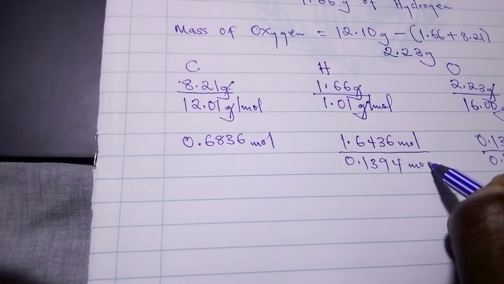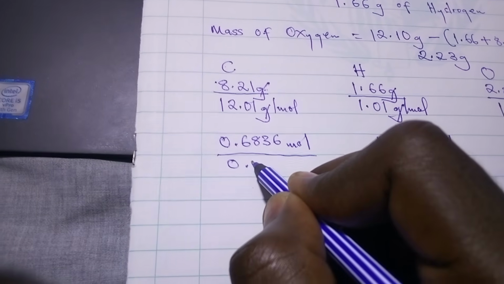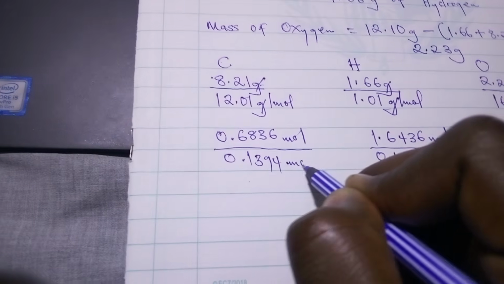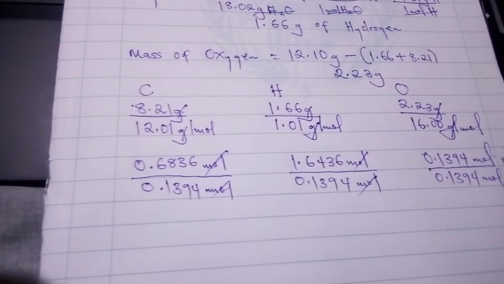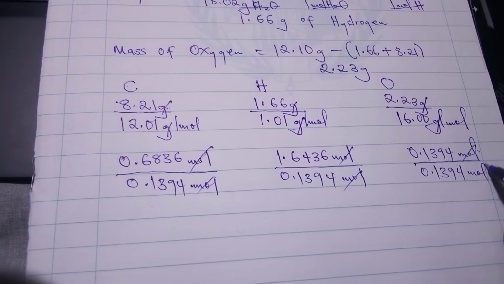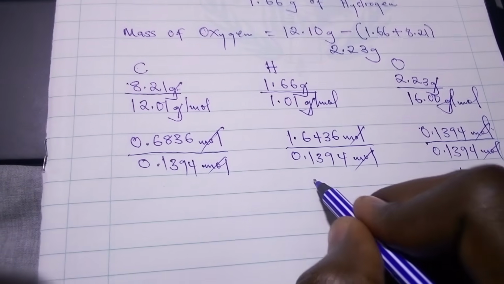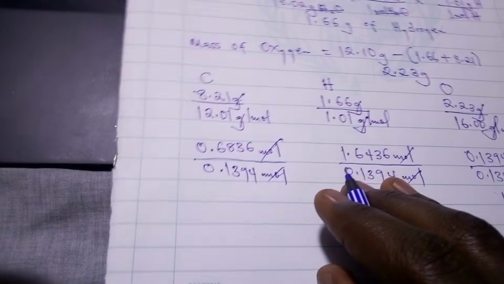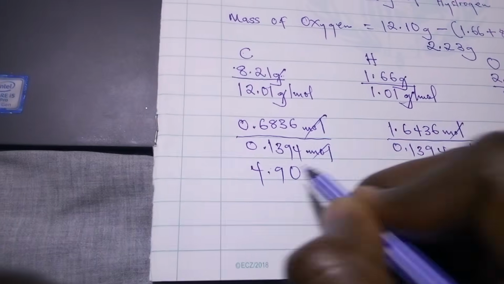You cancel the moles, and you are going to obtain 1, 11.79, and 4.90.